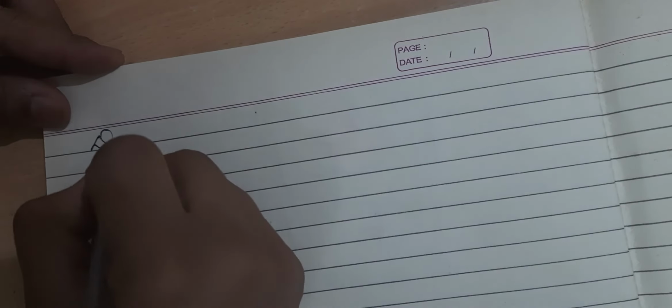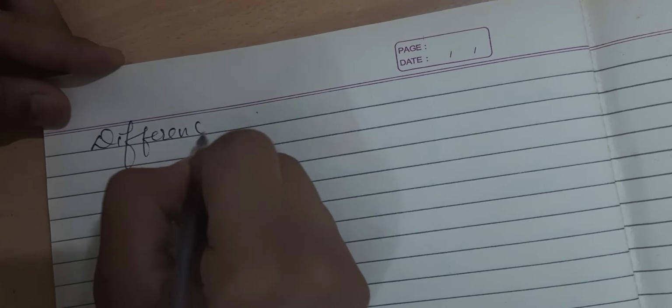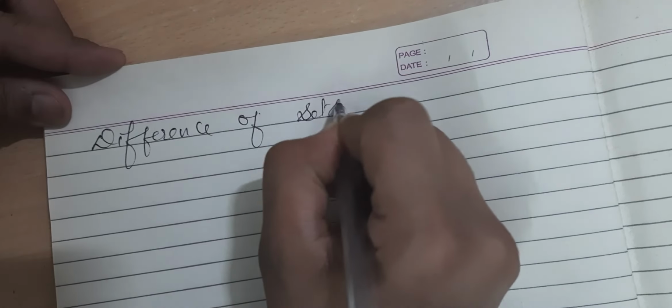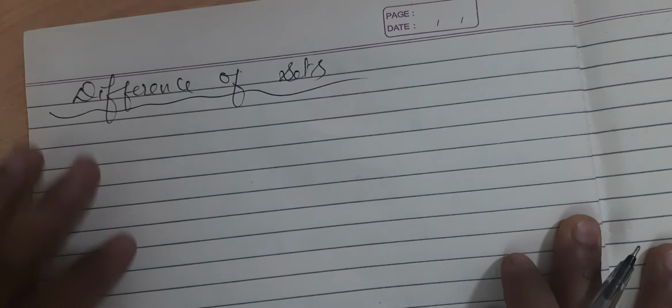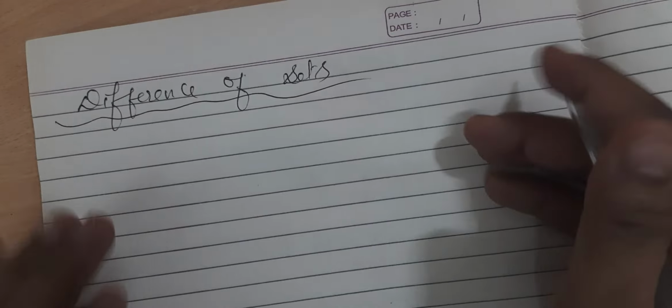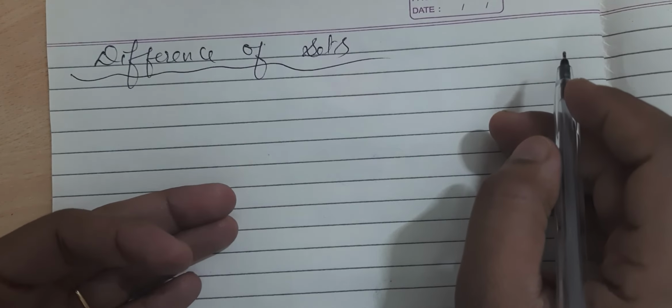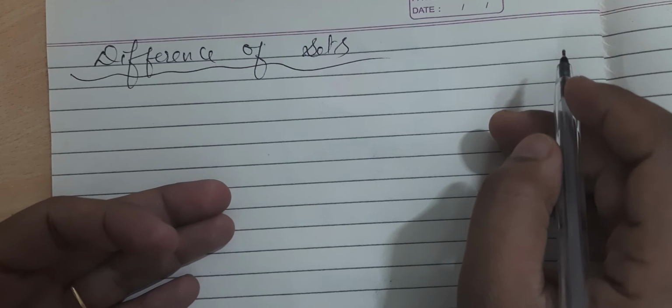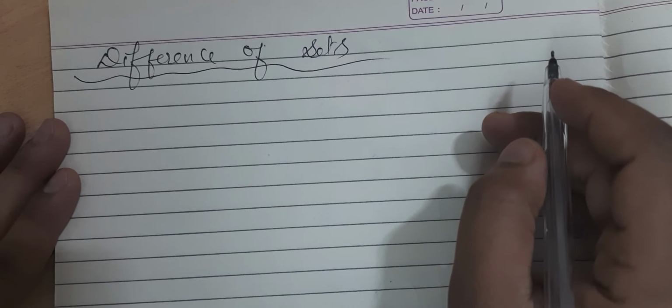Now the last definition is difference of sets. In numbers, we know how to find the difference of two numbers.